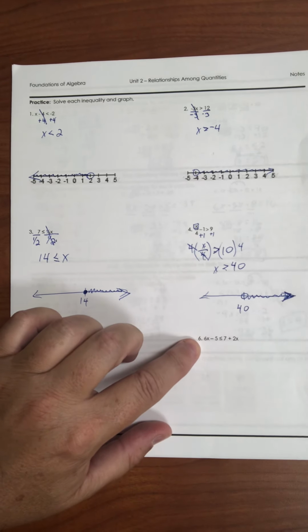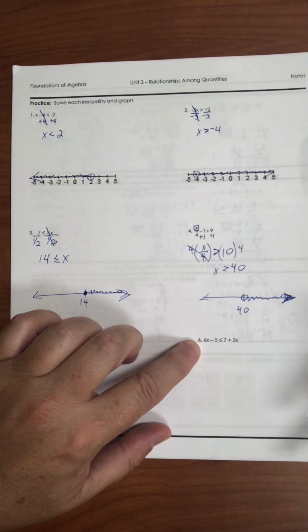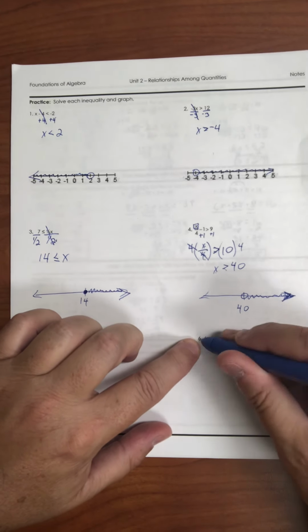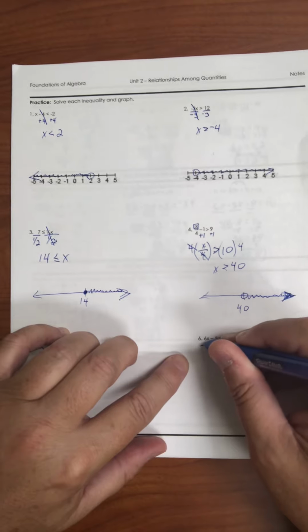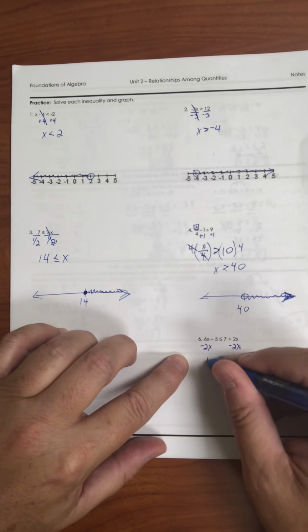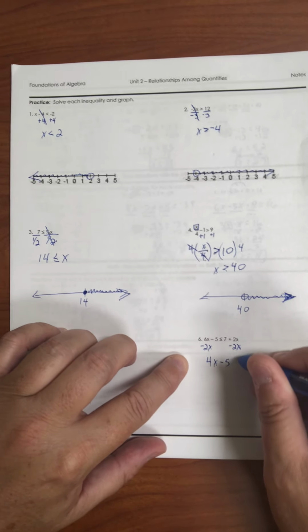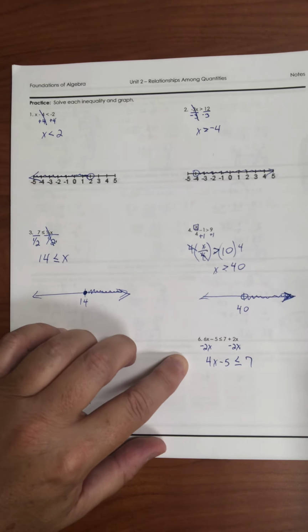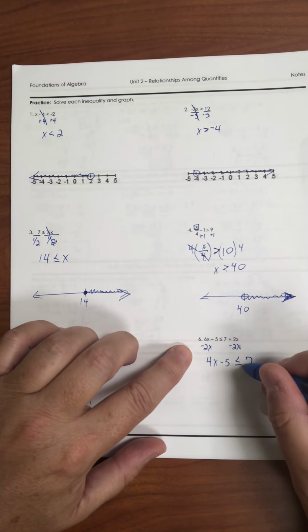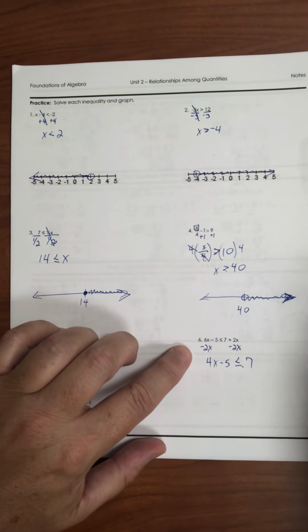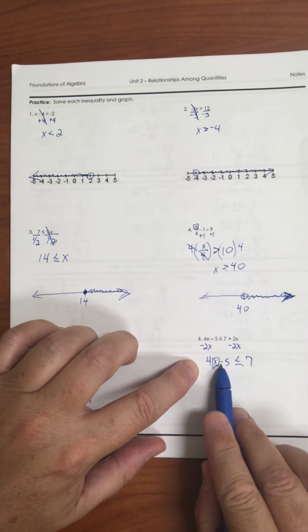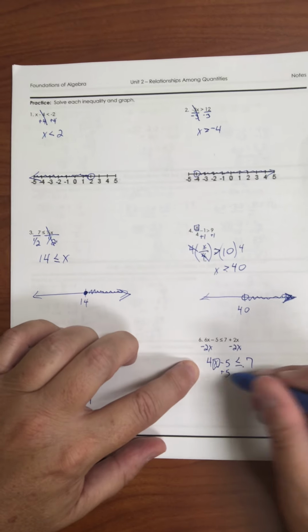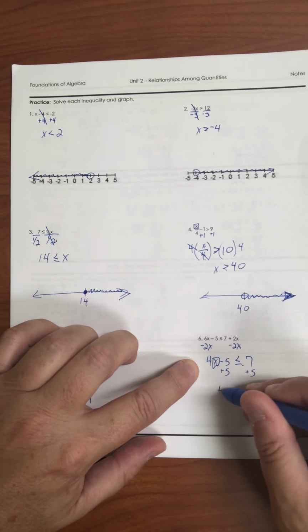Variables on both sides of the inequality, but we know how to handle that. We're going to move this 2x to the other side. It's a positive 2x, so we're going to do minus 2x. That's going to give me 4x minus 5 is less than or equal to 7. When I'm subtracting, don't have to worry about this sign. I'm going to leave it alone. Getting x by itself, I'm going to deal with the constant first. I'm going to add 5.